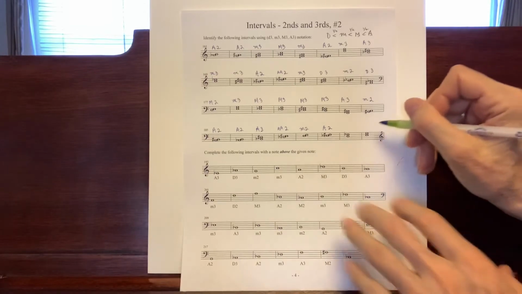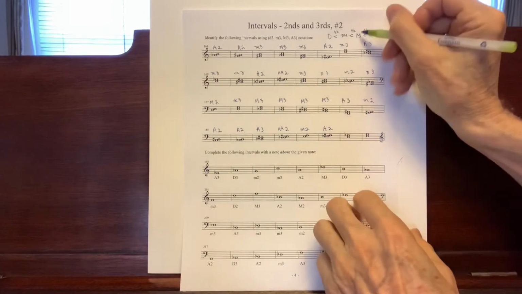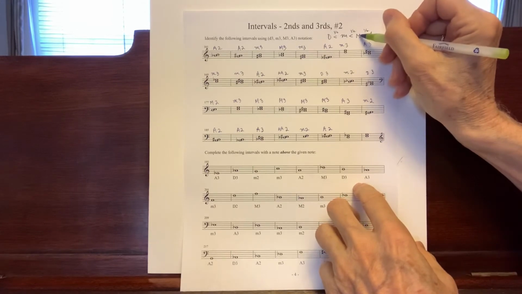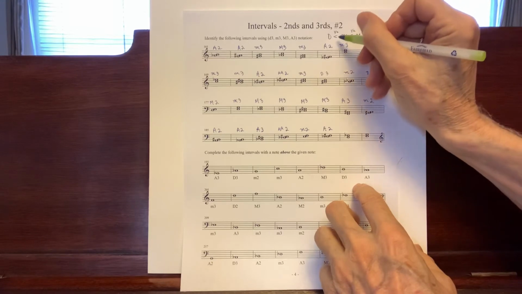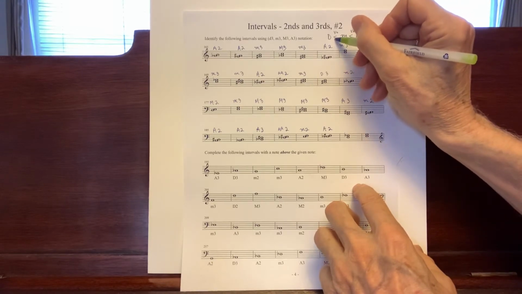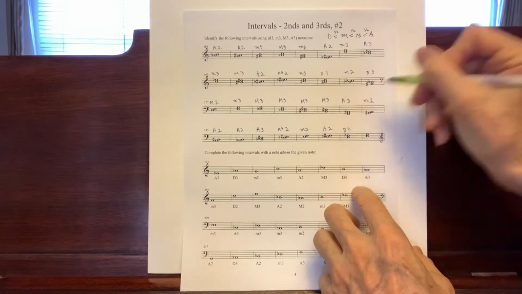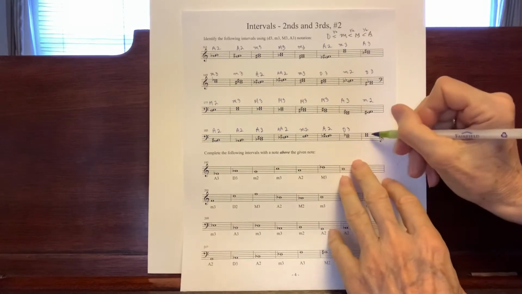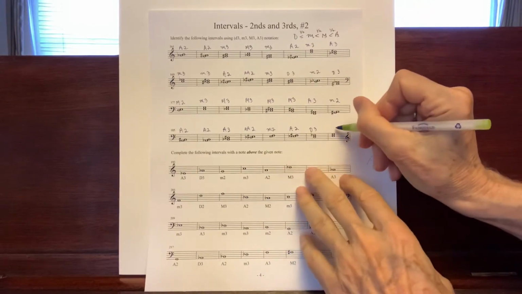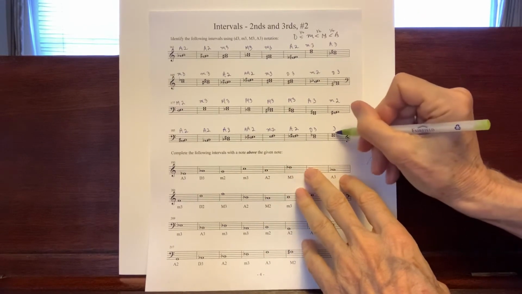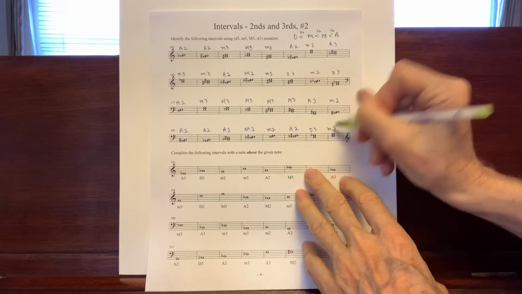And how about D to F flat? Well, we know D to F sharp is major, then D to F natural is minor, and therefore D to F flat is a diminished third. And how about E to G? E to G is a third. I know E to G sharp is major, therefore E to G is minor.